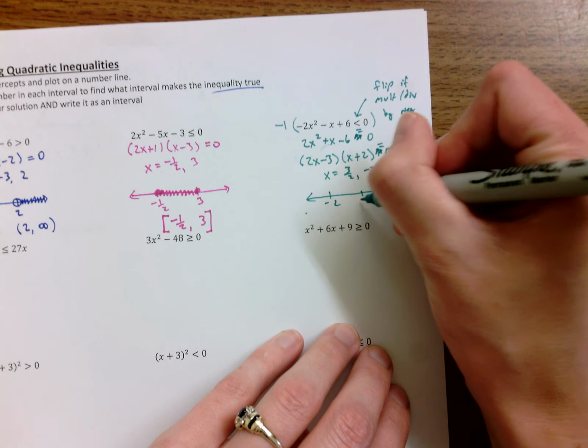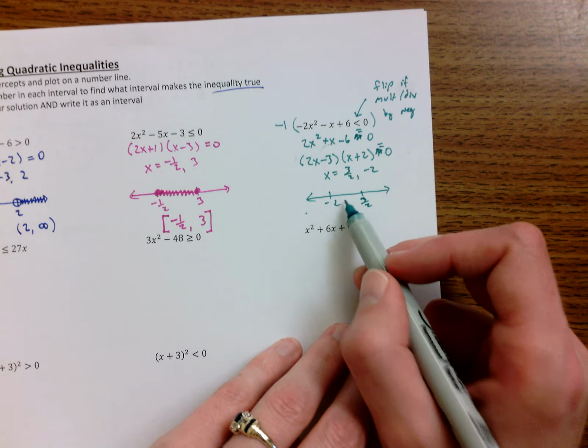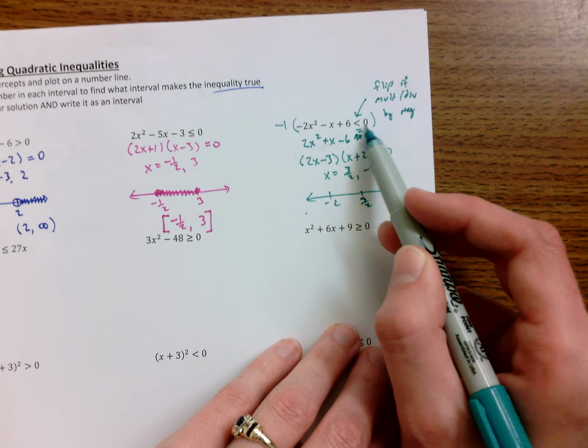-2 would be over here. 3/2 would be over here. All right, testing some numbers. So 0 in the middle of these. If I plug 0 in here, goes away. I'm going to have 6 is less than 0.